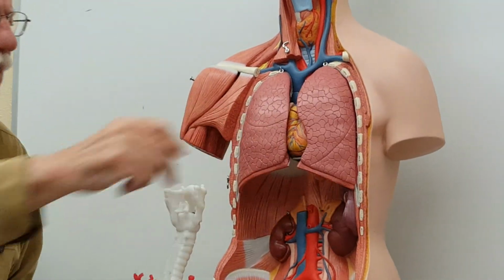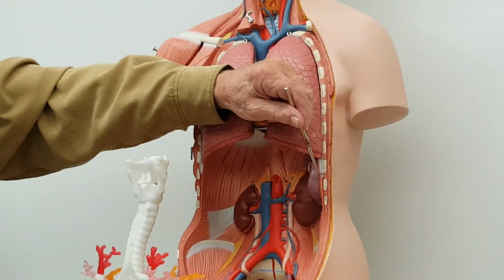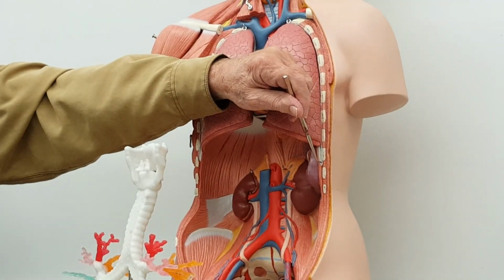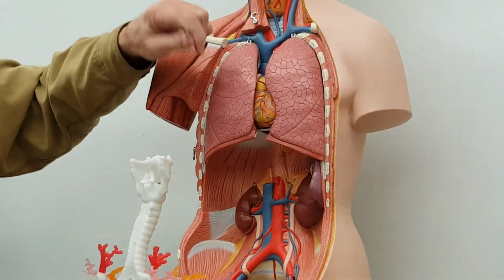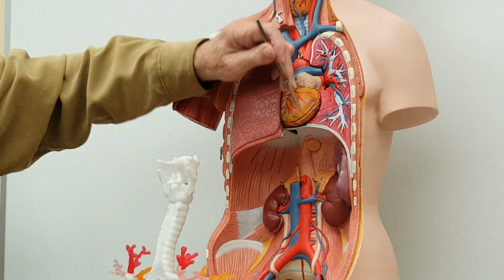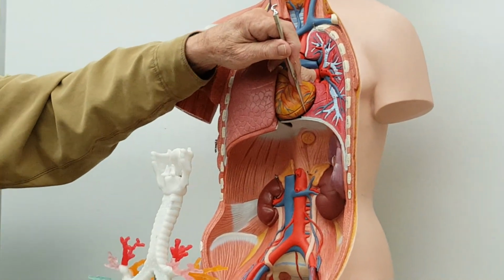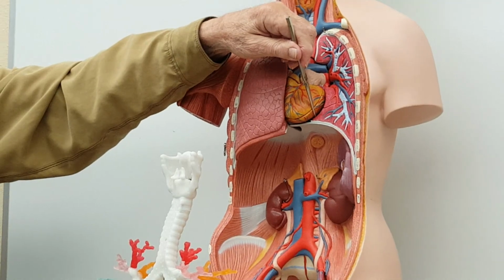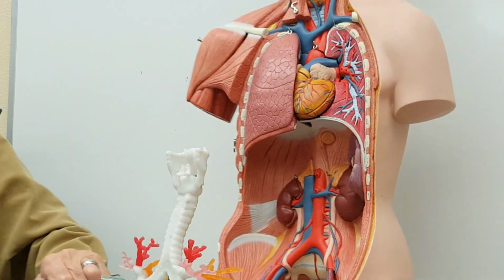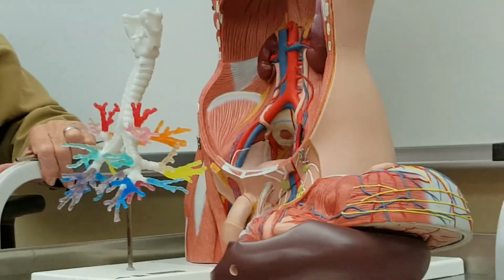Costophrenic angle shows up nicely, it's way down here. Cardiophrenic angle, you've got to use your imagination a little bit. Sorry for those folks over there, but maybe I can turn this a little bit. I don't want to bonk that into you.